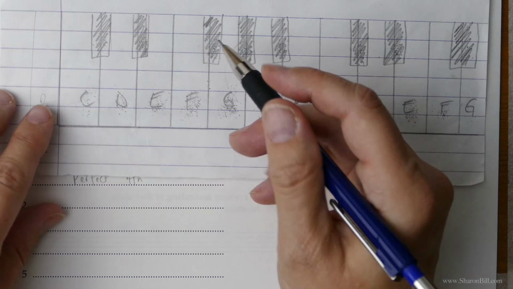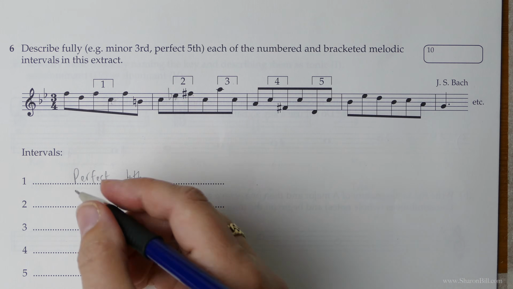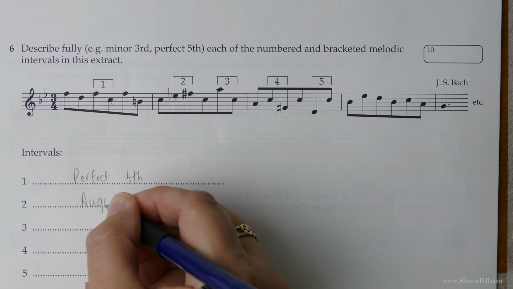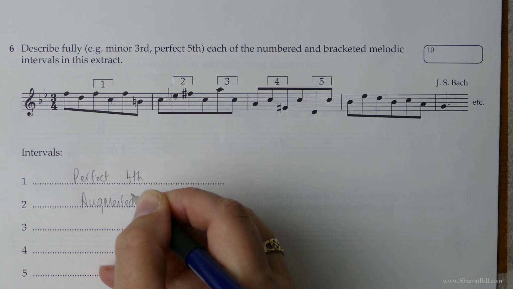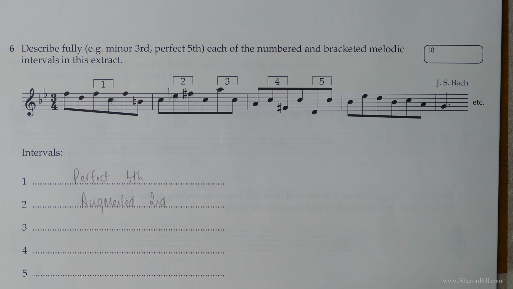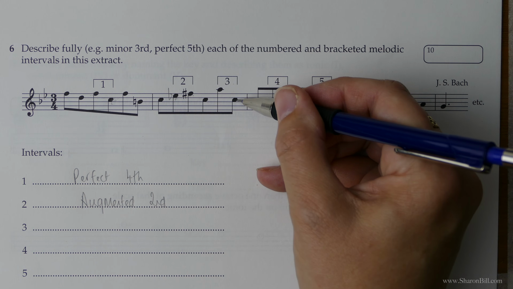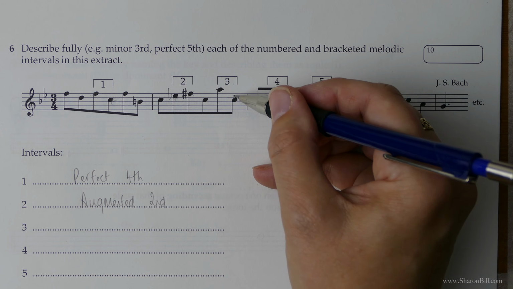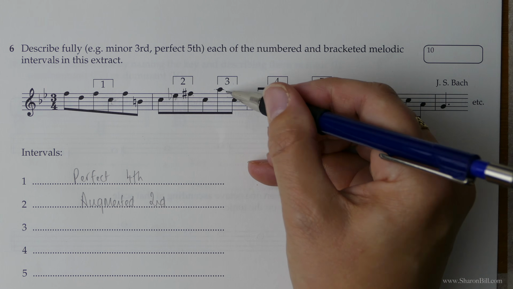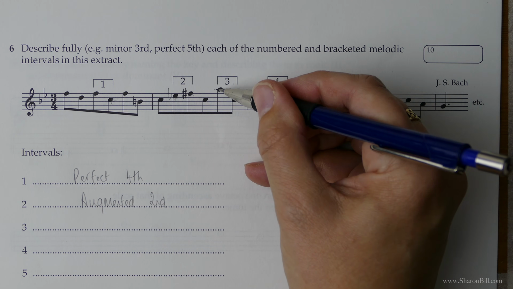We've augmented that interval, and so that's an augmented 2nd.